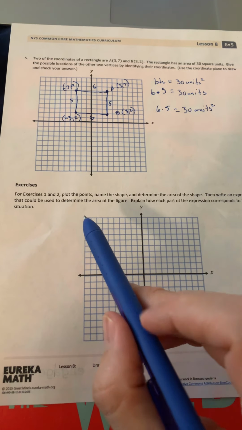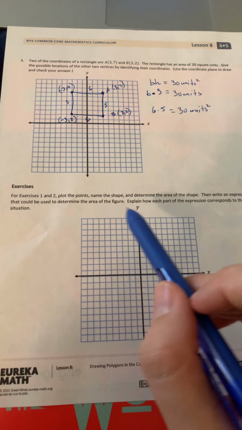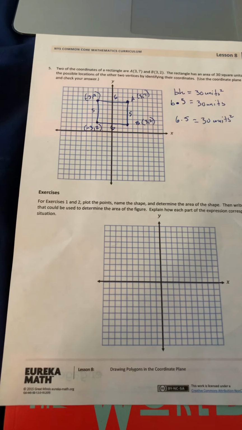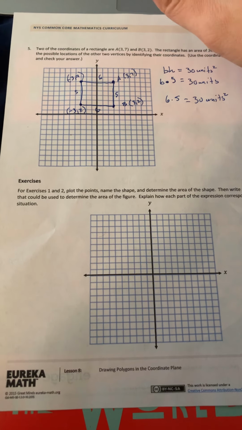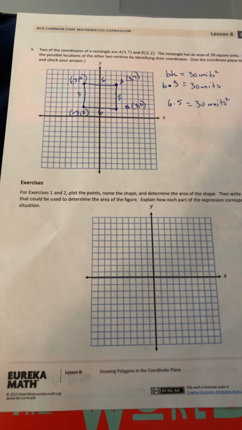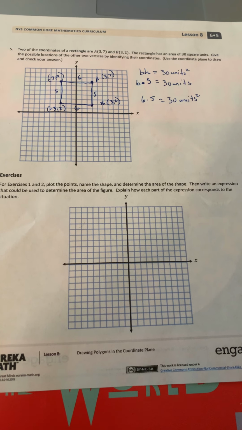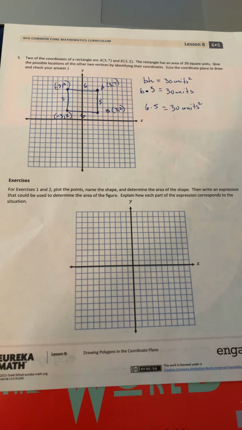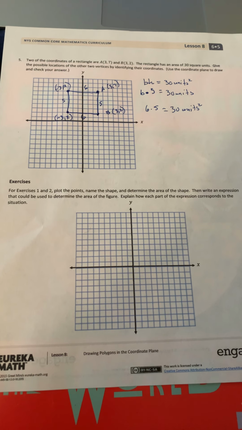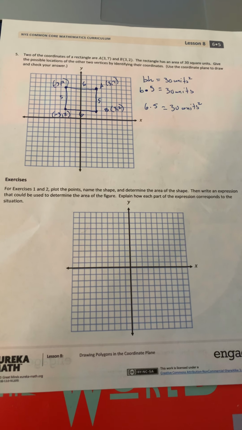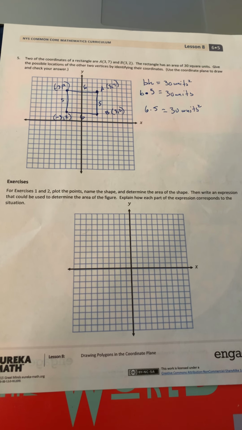Okay, for exercises 1 and 2, plot the points, name the shape. So in this, they named the shape for us because they told us it was a rectangle. Name the shape and determine the area of the shape. Write an expression that could be used to determine the area of the figure. Explain how each expression corresponds to the situation. All right. So it wanted us to put together exercises 1 and 2.